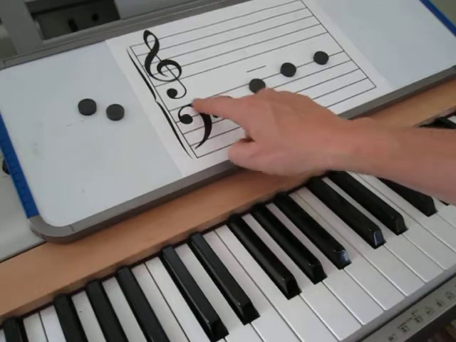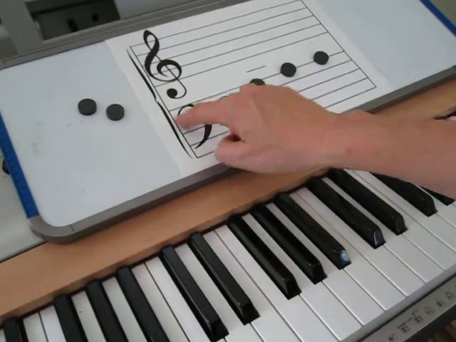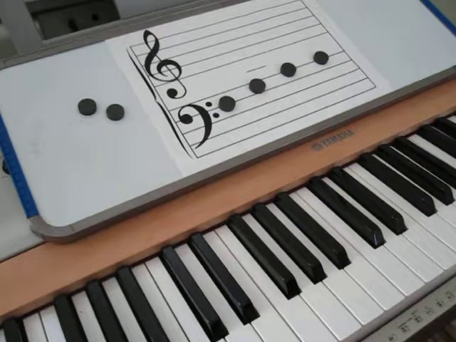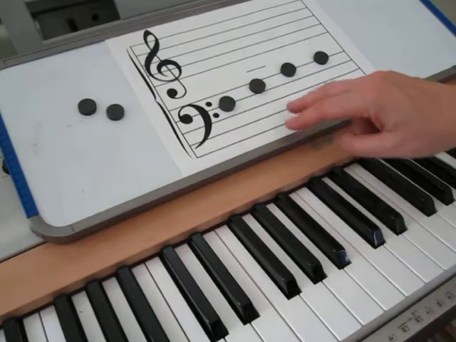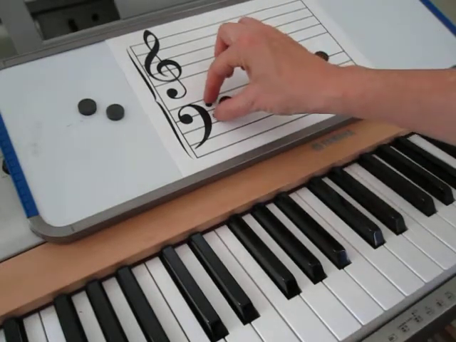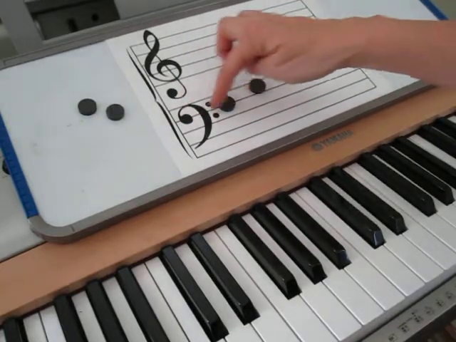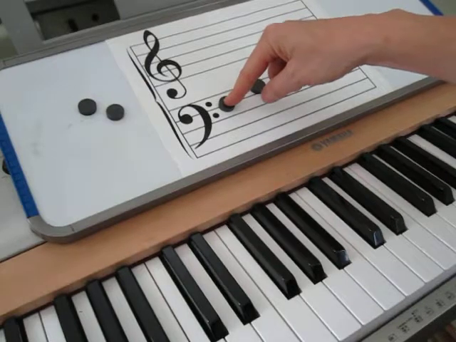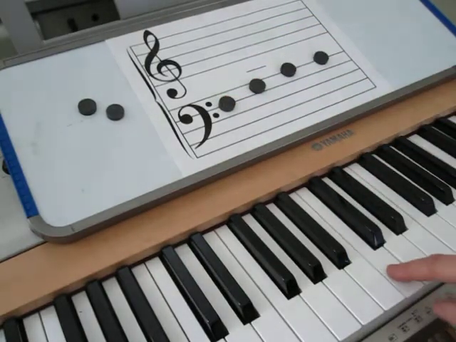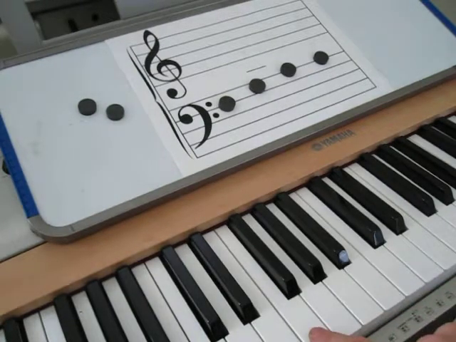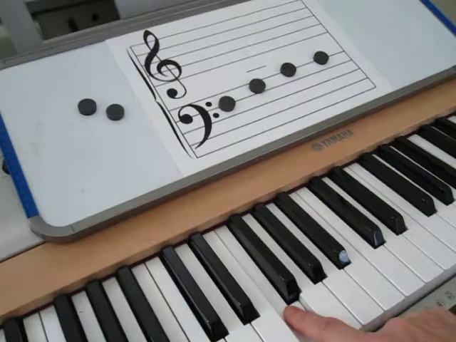Sometimes we call the bass clef, which is this shape here with the two dots, the F clef. Now the neat thing about this is that these two dots surround a special line here, and that special line is F. So if you can remember bass clef or F clef, that's very helpful. That F will be below middle C. So here's middle C and F is right there.